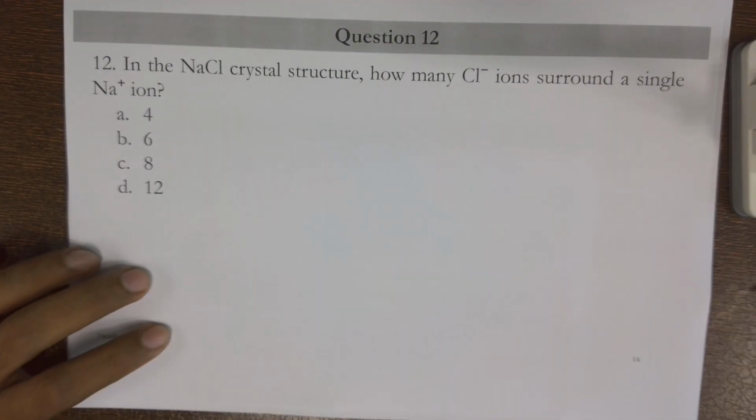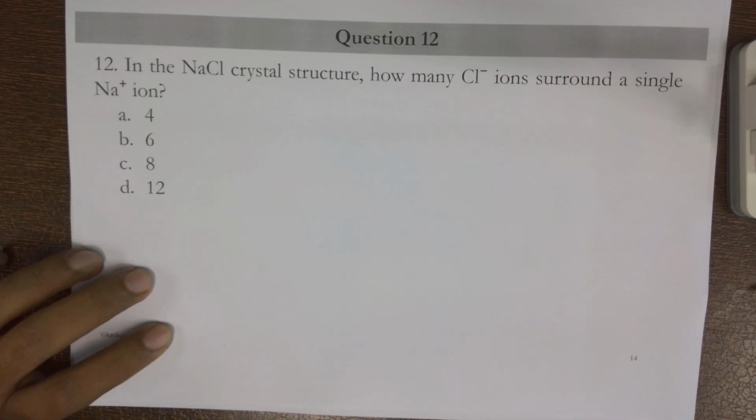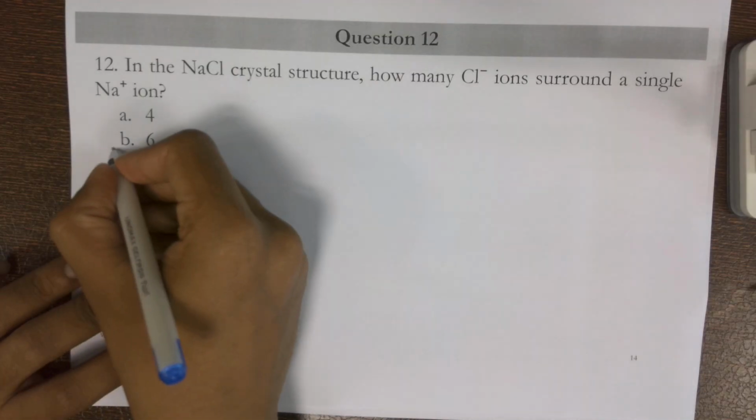In the NaCl structure, how many chloride ions surround a single sodium ion? Let's see which option is the right answer.